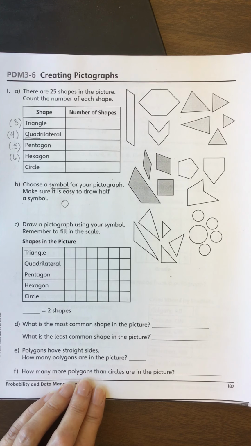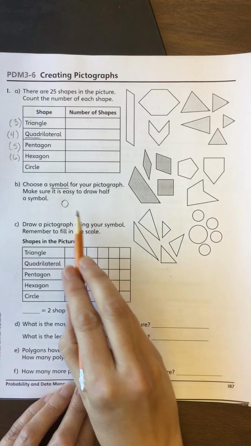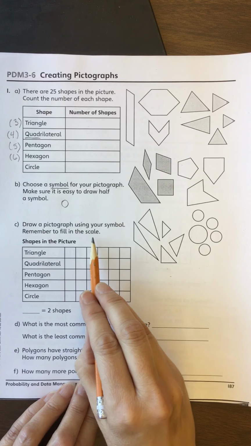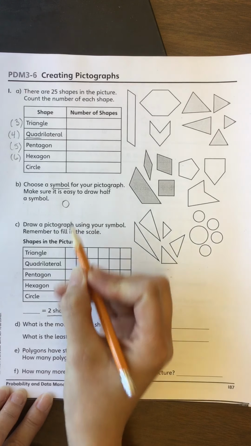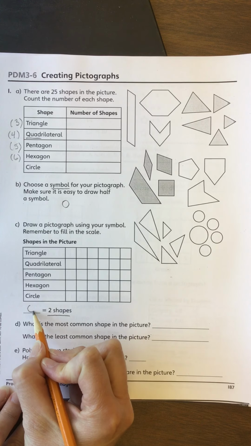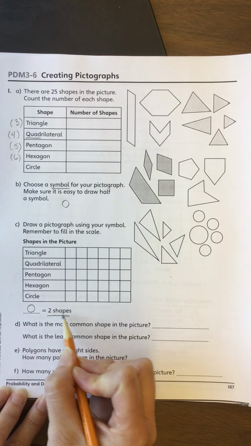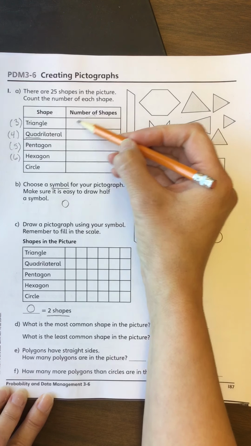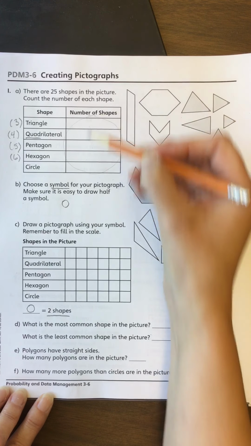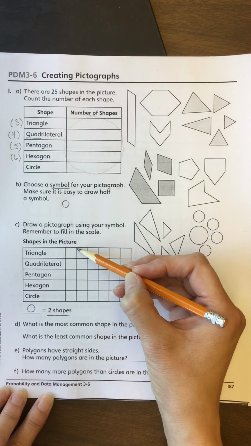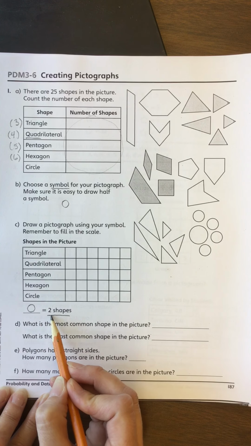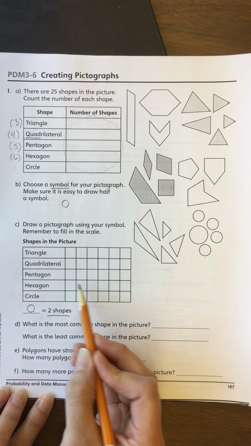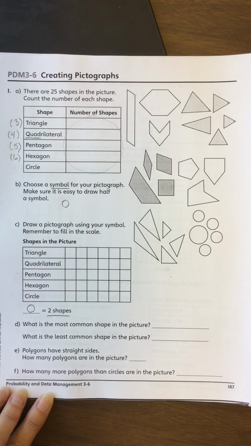All right? Then you're going to draw the pictograph using your symbol. Remember to fill in the scale. So in this scale, your symbol, so I chose a circle, so I'm going to say that a circle equals 2 shapes. I'm going to use this information here to put into my pictograph, using the scale that every symbol equals 2 shapes. Okay, that's how you're going to fill in your pictograph.